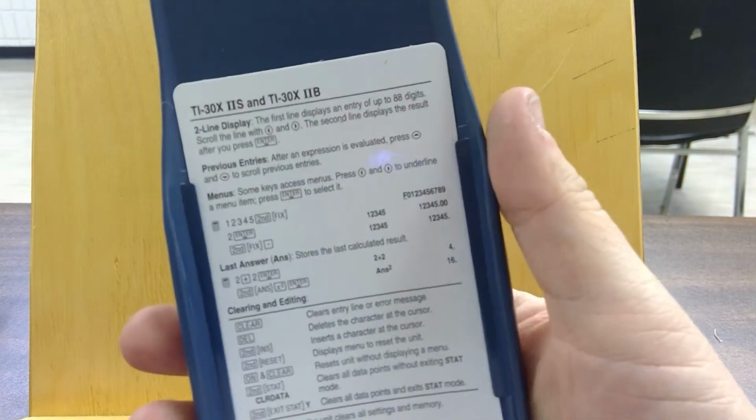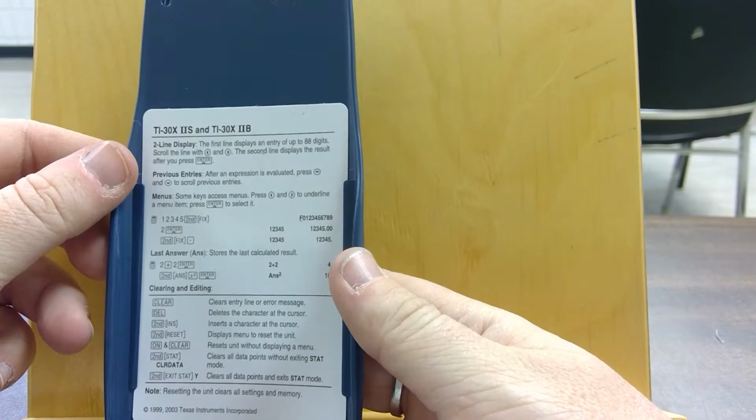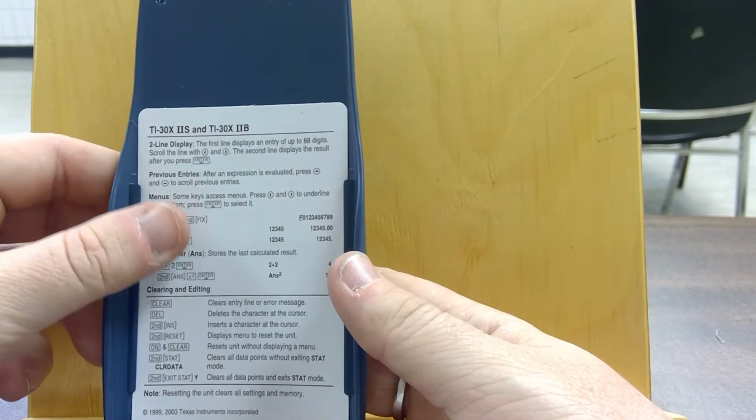You might have some sort of guide on the inside. This calculator has some kind of funny other stuff in terms of settings, but some calculators I know do have a guide to the different buttons.